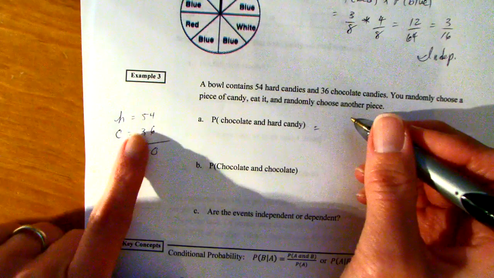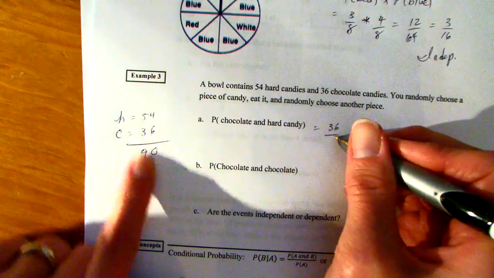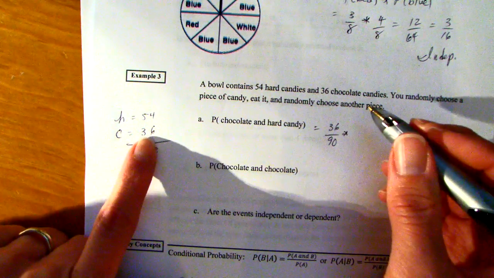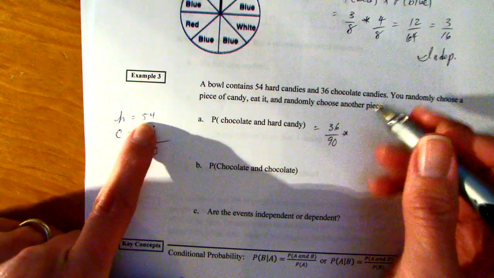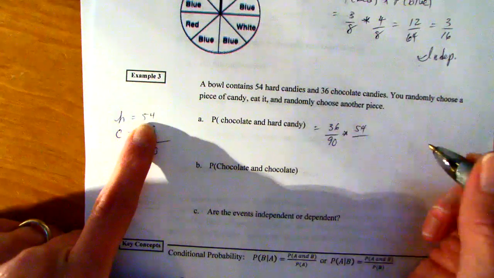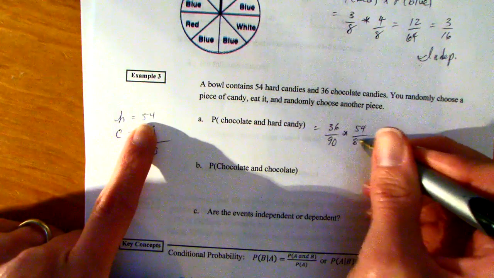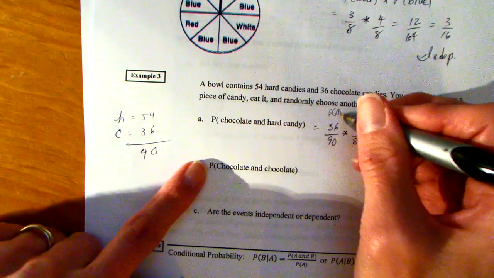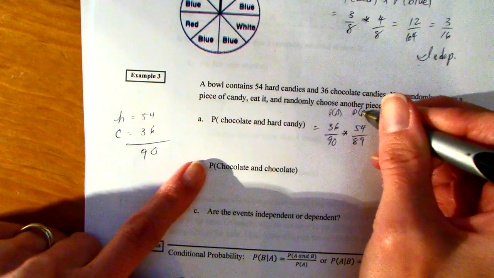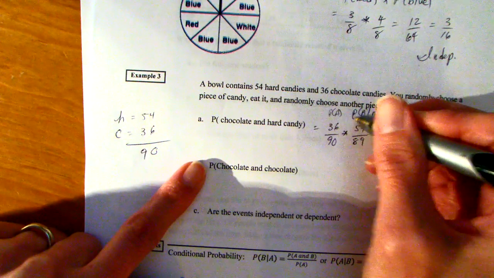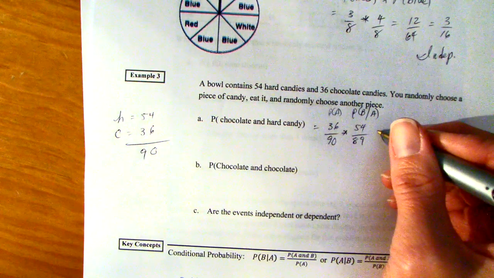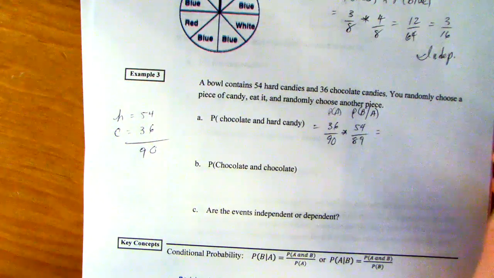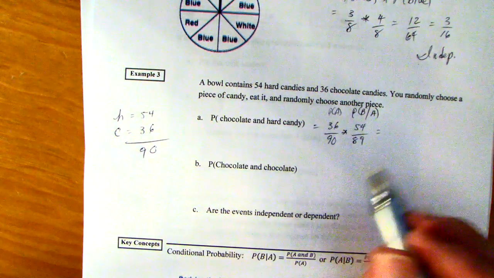The probability of chocolate would be 36 out of 90. And then we got a piece of hard candy, so we have 54, but now there are only 89 pieces in there. So this is the probability of A times the probability of B given A has happened. So this is dependent. Go ahead and multiply across the top and bottom. You'll figure it out.